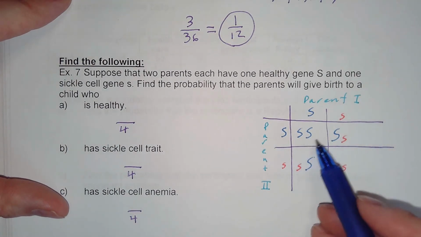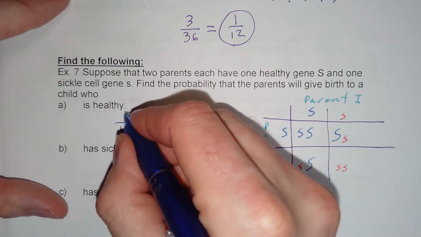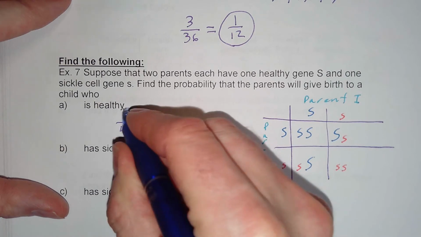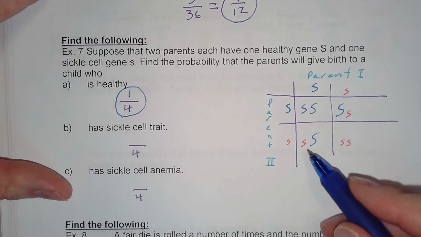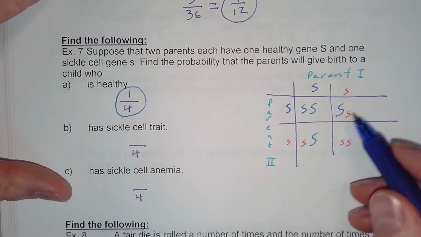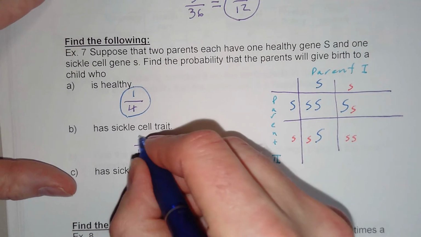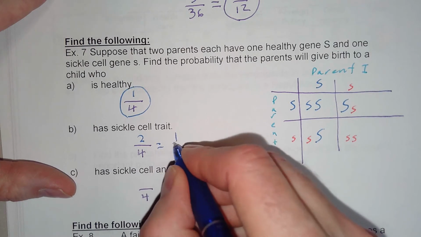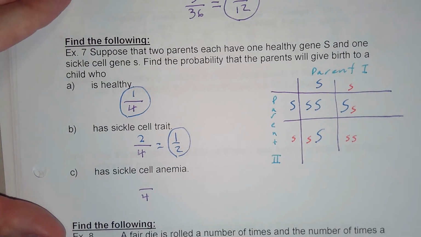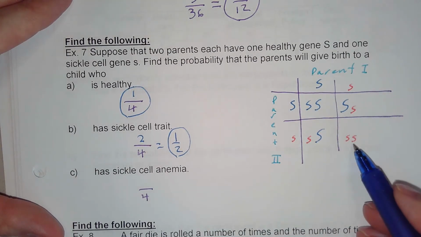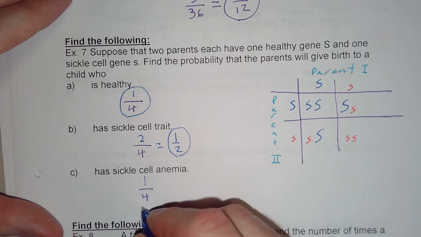Now there's only one way that the child could be healthy. So that's 1 out of 4. Now there's two ways they can have the sickle cell trait, here and here. So that's 2 out of 4 or 1/2. And then sickle cell anemia, there's only one chance that can happen. So that's 1 out of 4.